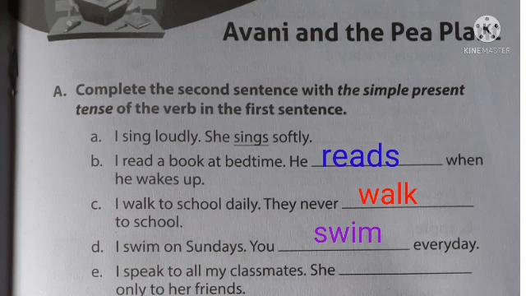And the next one, I speak to all my classmates. She dash only to her friends. Here she is a singular pronoun. That's why we can add s with the verb speak. So the sentence like this. I speak to all my classmates. She speaks only to her friends.